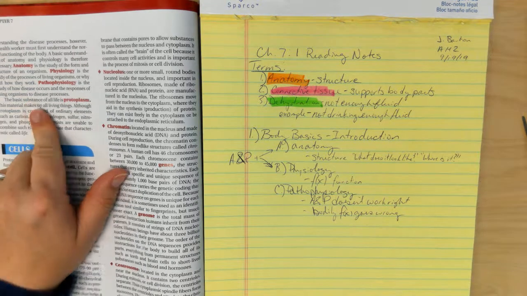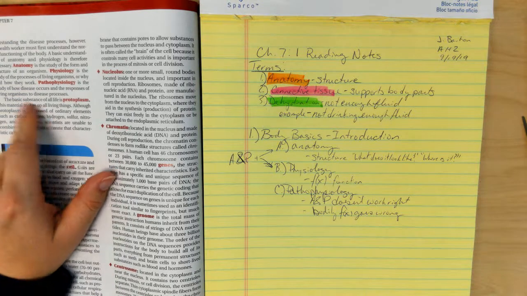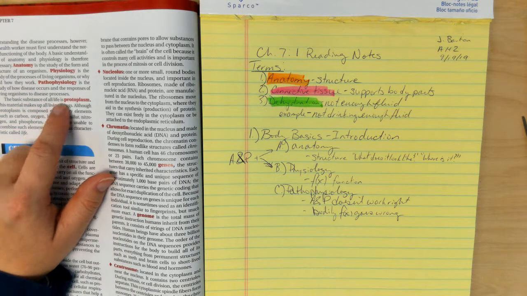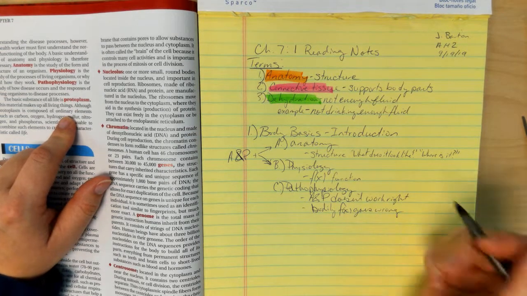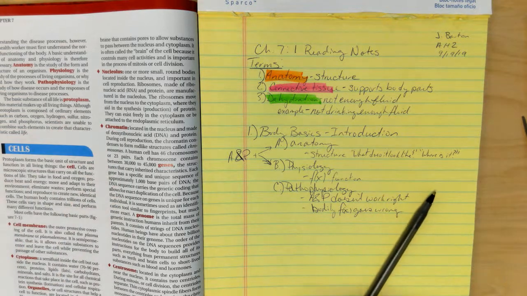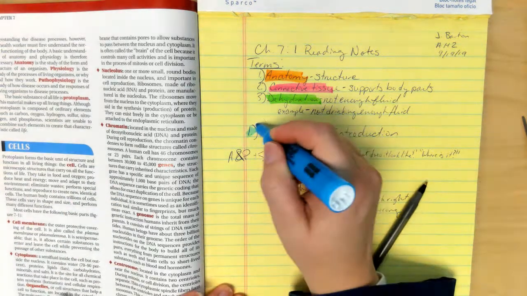Okay. All right. And it goes on to talk about the basic substance of all life, which is protoplasm. Well, we'll just pretend you already know what that means, right? You can read it. If you don't know it, write it down. Okay? All right. So I'm going to make this a little more colorful.